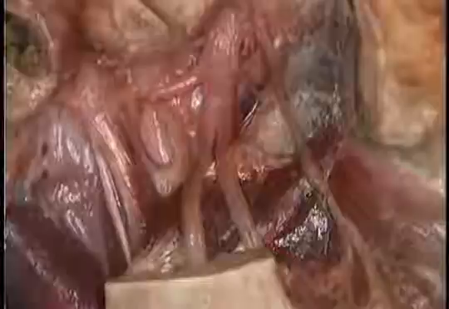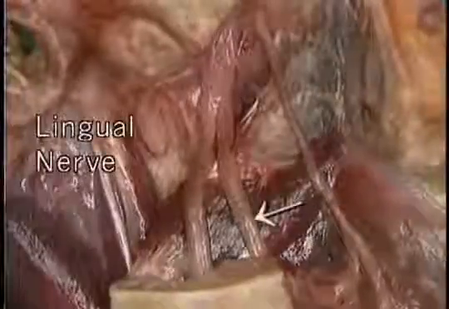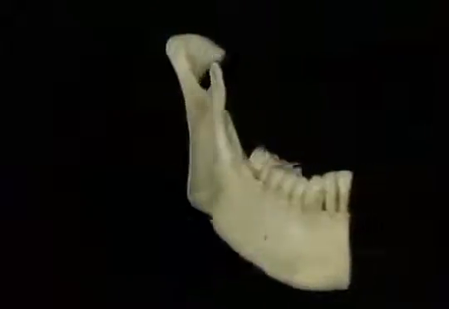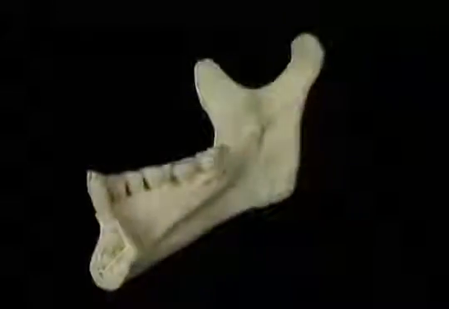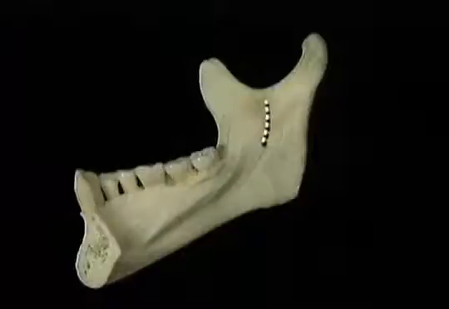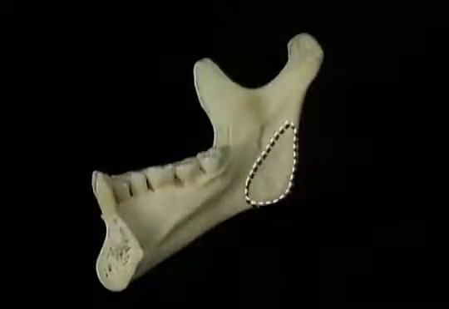This leaves two major branches which run downward on the medial pterygoid muscle. They're the inferior alveolar nerve and, just in front of it, the lingual nerve. Seen from the inside, the lingual nerve is here, the inferior alveolar nerve is here. The insertion of the medial pterygoid muscle is here.